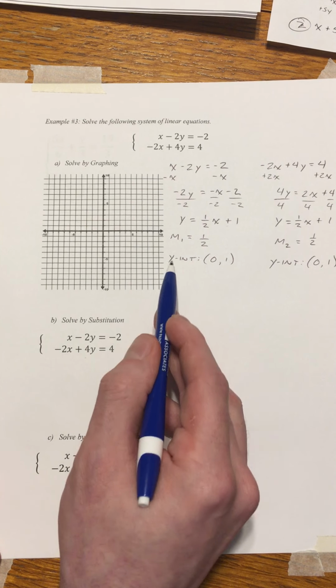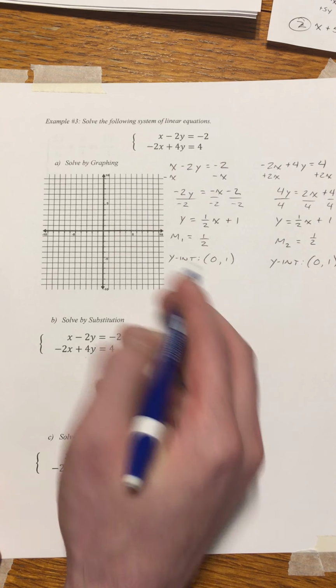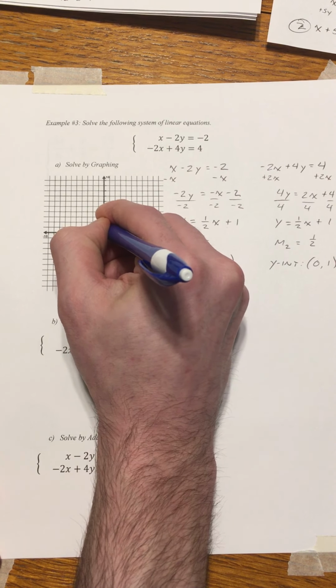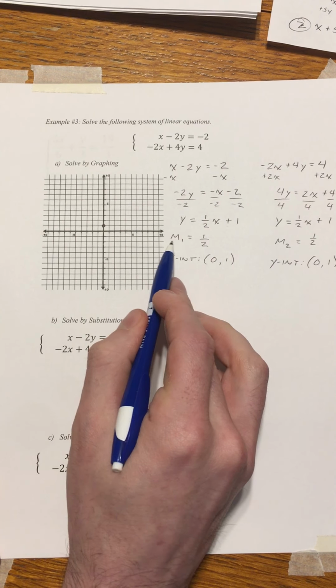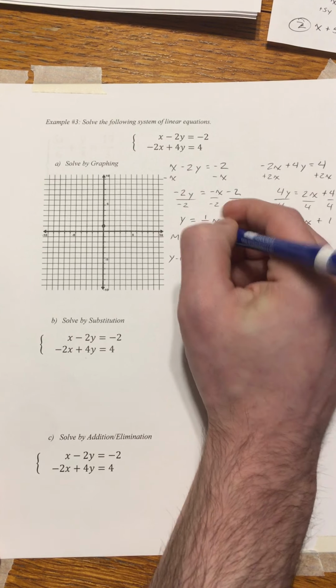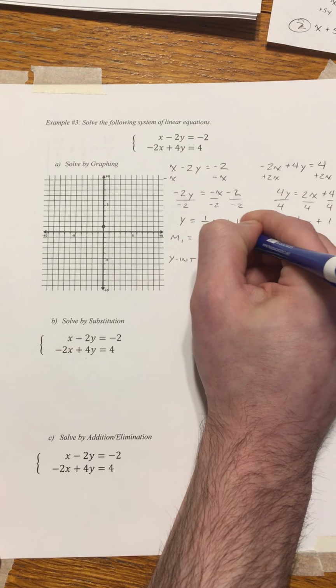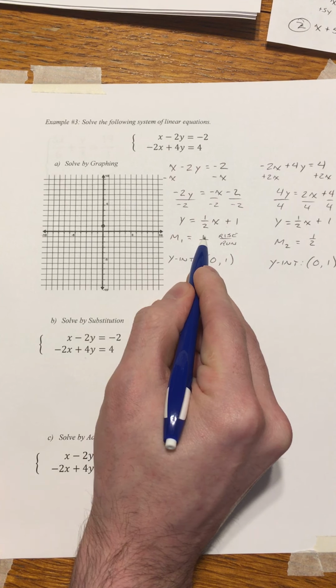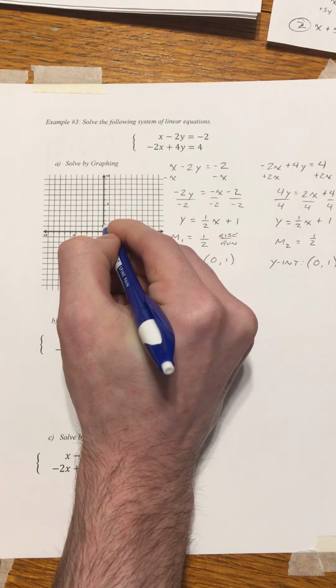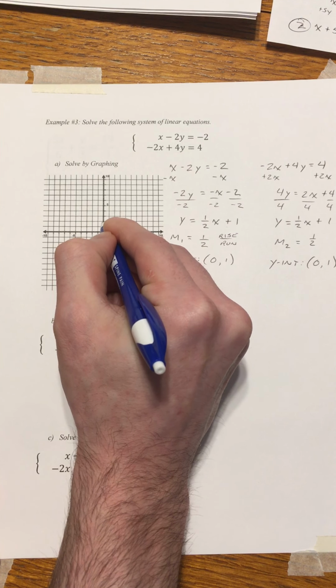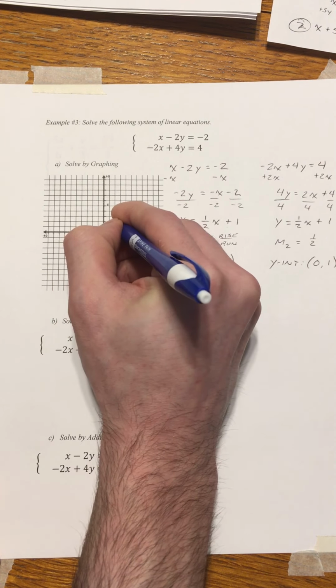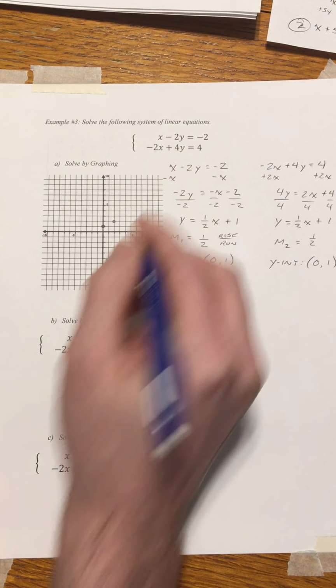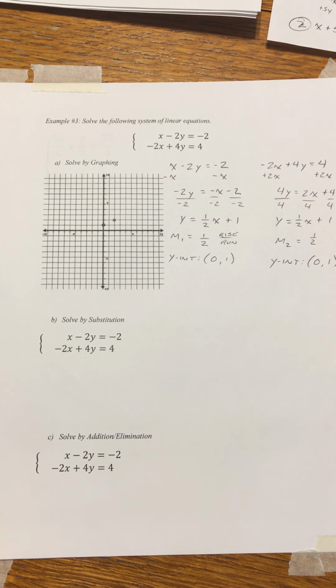So to do this, for the first line, our y-intercept is 0, 1. So at 0, y will be 1. And then we have a slope of 1/2. Remember, that's rise over run. So for every 1 we move up, we'll move over 2. So from the point we have, we'll move up 1 and we'll move right 2. So here are 2 points. That's all you need for a line.